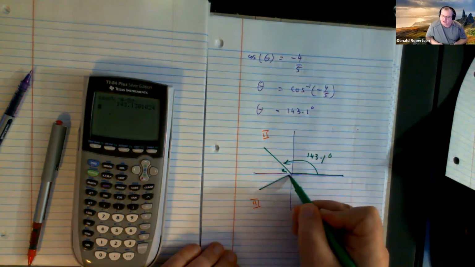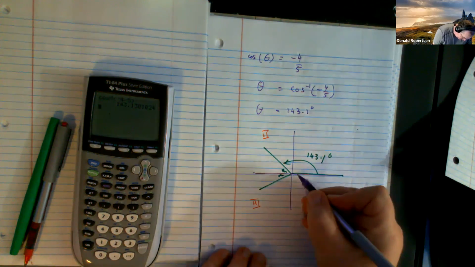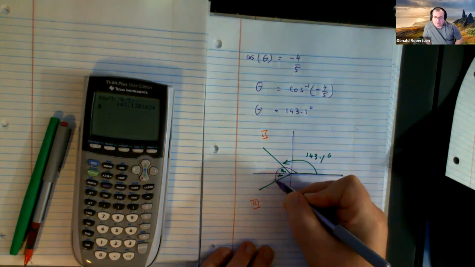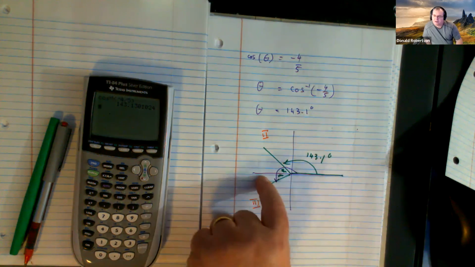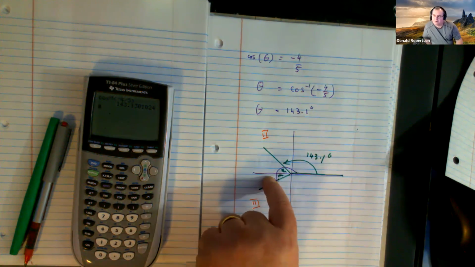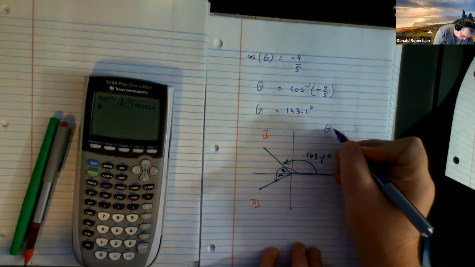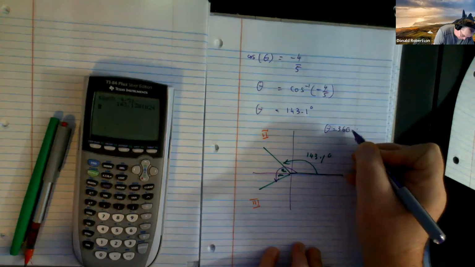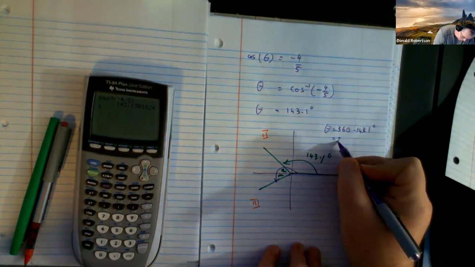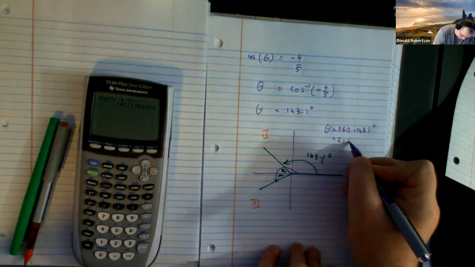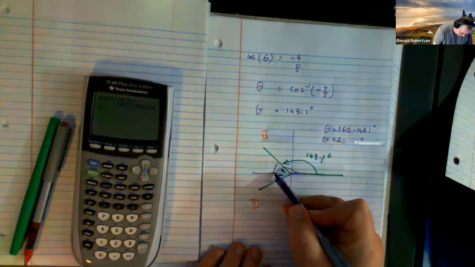Now, what we know is that this angle here is the same as this angle here. That's one of the symmetry things. So we are trying to find that angle, the second one. You can do it a couple of ways. Couldn't I just take 360 and subtract that number and get to it that way? Yeah. So if I did it that way, the second answer is 360 take away 143.1, which I prefer doing that way. And so that's going to be 216.9 degrees.